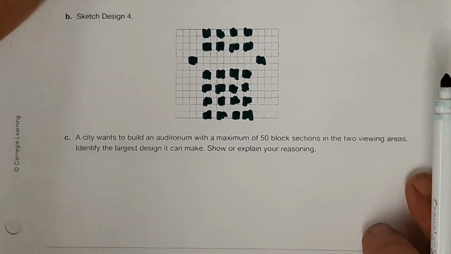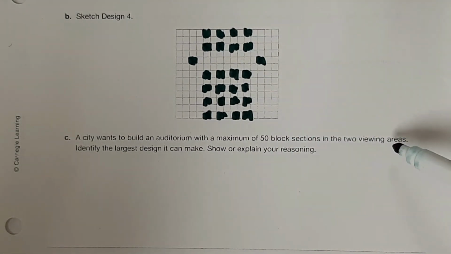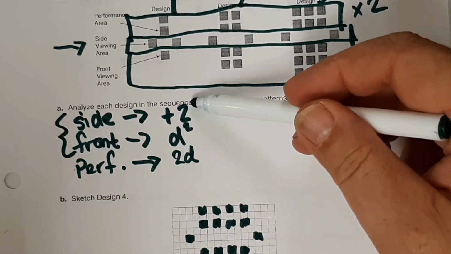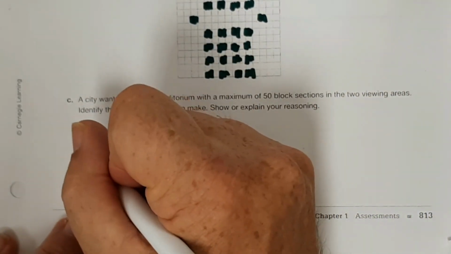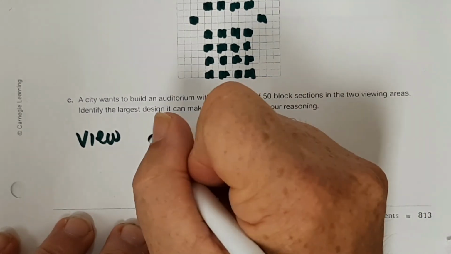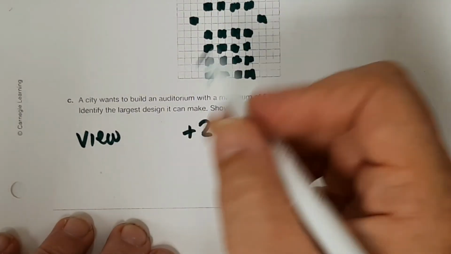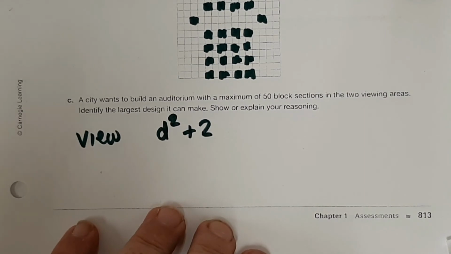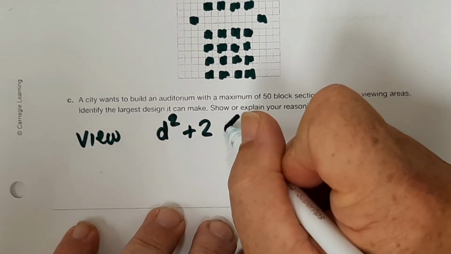Okay, so moving on to this next pattern here. The city wants to build an auditorium with 50 block sections for the 2 viewing areas. So we only want to look right here at the viewing areas. And the viewing areas are d squared plus 2. Okay? So if we're looking at the viewing, our side view area is d plus 2. And our front view area is d squared, d times itself.